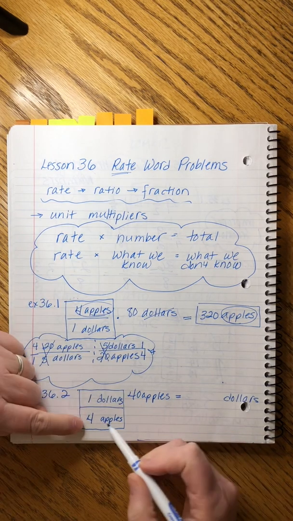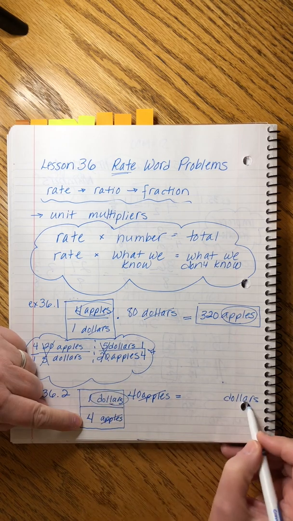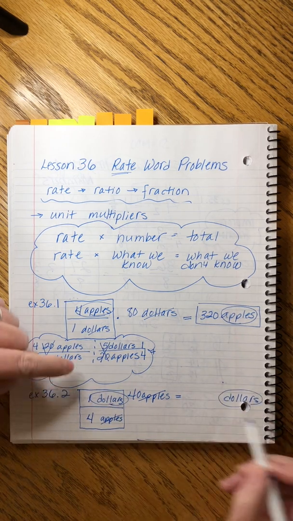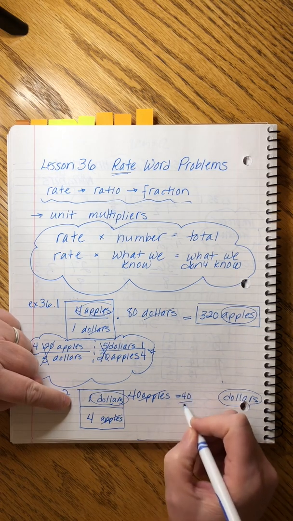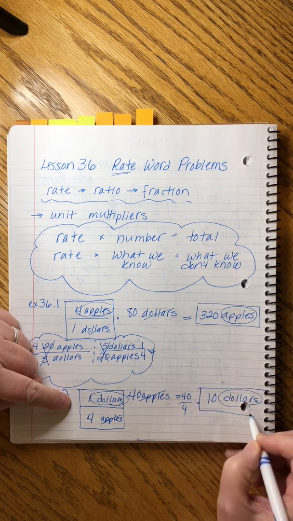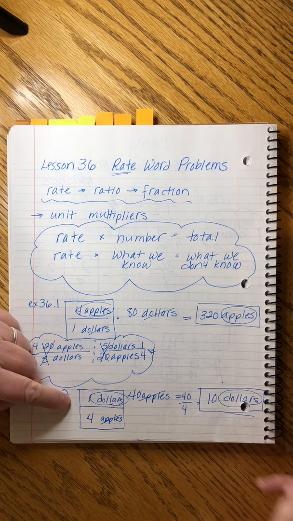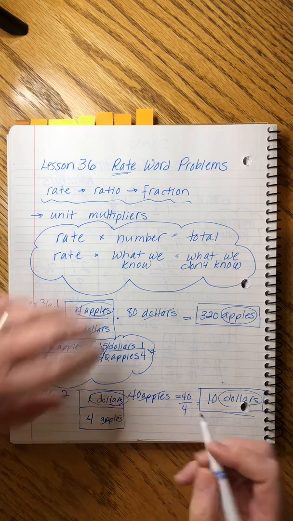So let's make sure our units behave. Apples cancel, dollars are left. Yes, that's what we want. And so now we can do the math. It will be 40 over 4, or $10 is what we will need to buy those 40 apples that we want. And that's also the right answer.